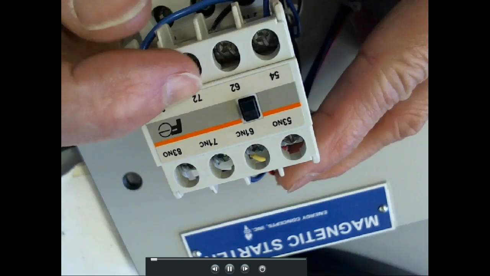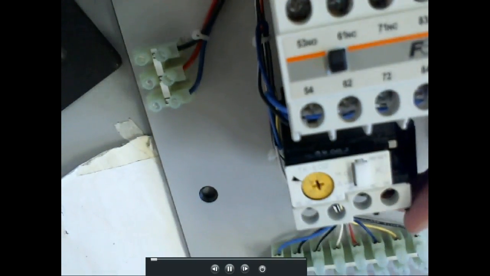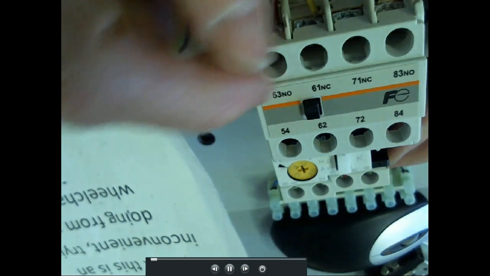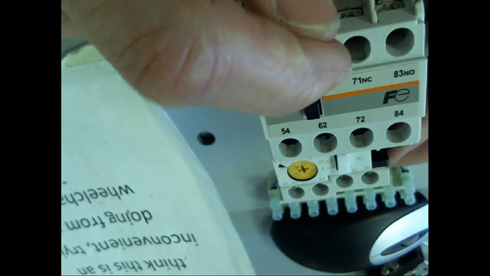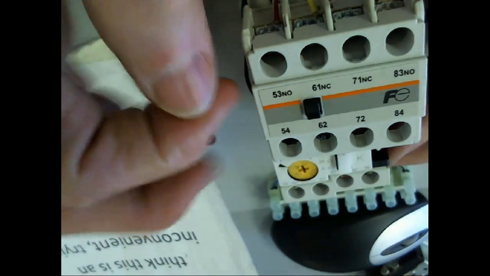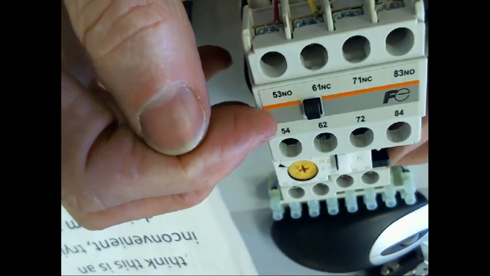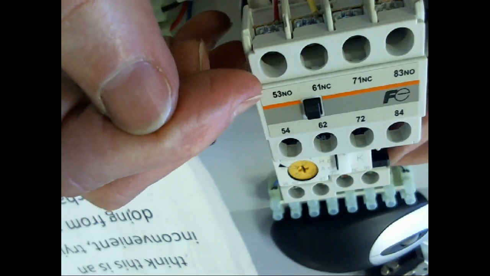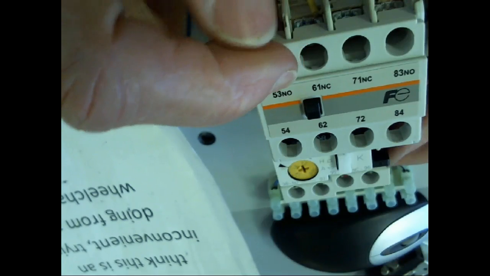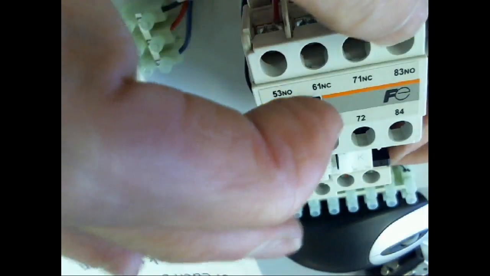So y'all see the 84, 72, 62. Let me turn it around. 53, 61, 71, 83, 54, 62, 72, 84. So if I was going to wire this up, what I would do on my diagram is I know that there's a contact between what? 53 and 54. Now this tells me what it is. NO means it's a what? Normally open. I have a contact between what? 61 and 62, 71 and 72, 83 and 84.